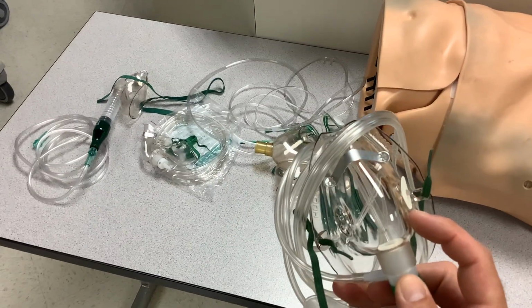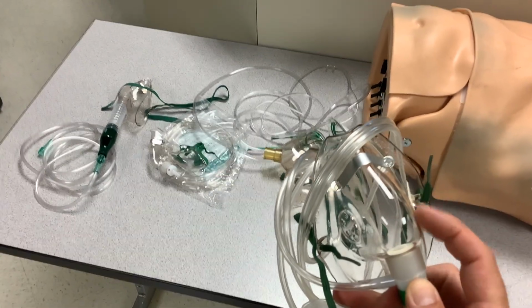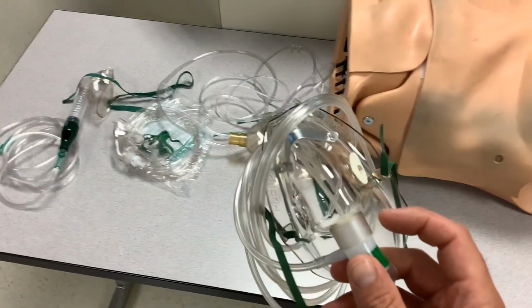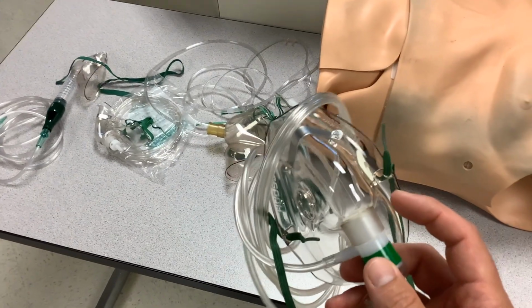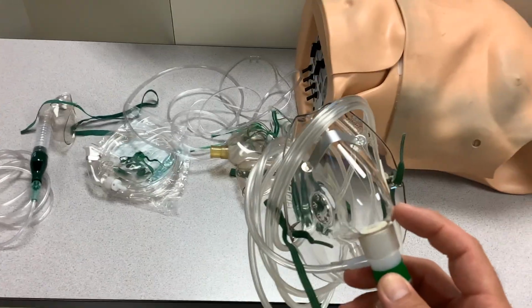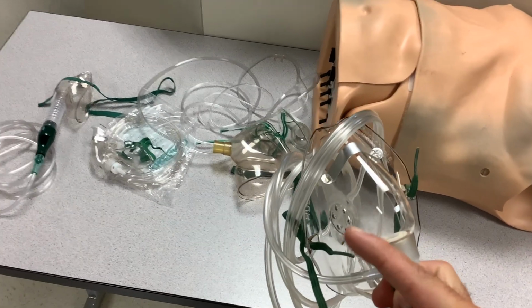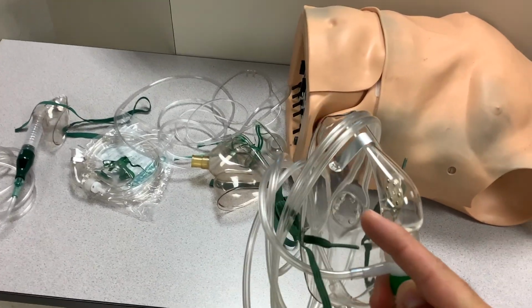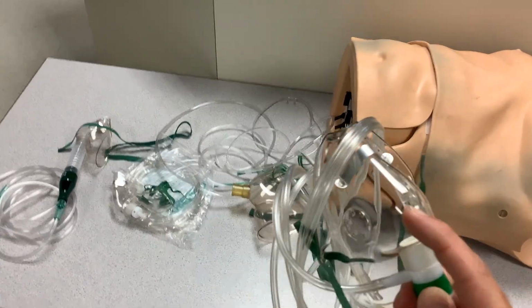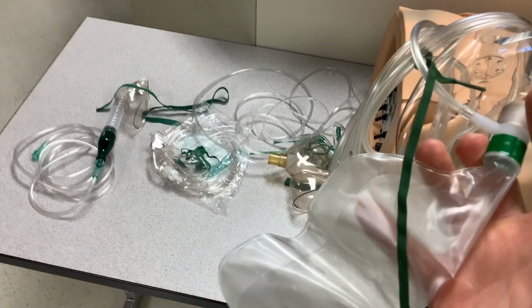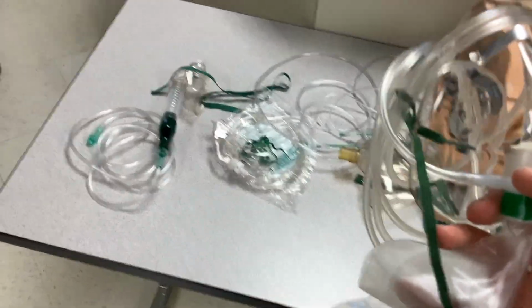And then when the patient exhales, this one-way valve opens. Now you can get close to 100% with a non-rebreather, but it's probably not going to be quite 100% because as the patient's breathing in, they will also breathe in room air through those dots. However, the majority of what they should be breathing in should come from that reservoir bag, which is 100%.